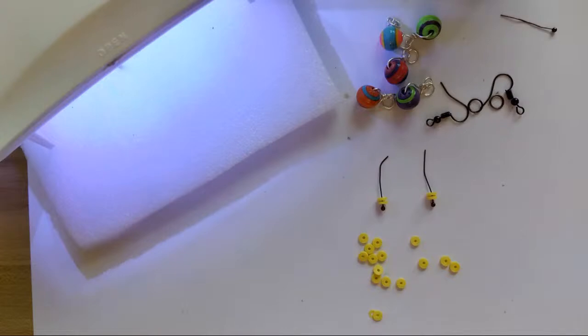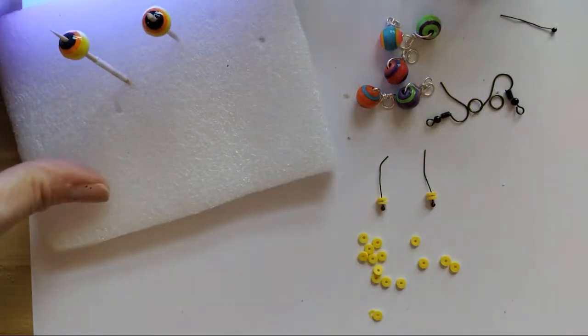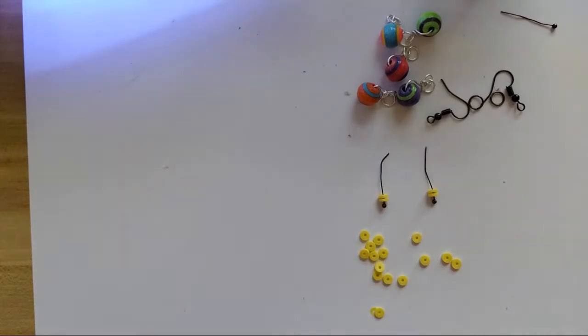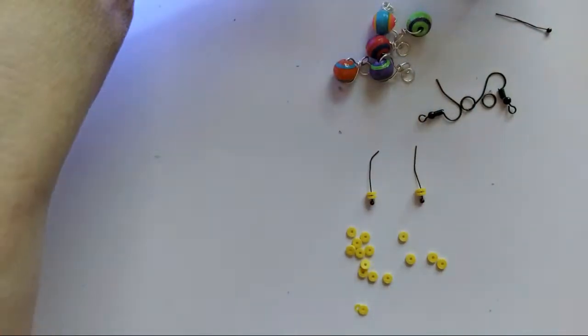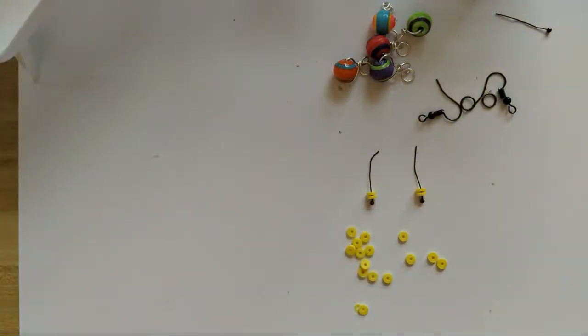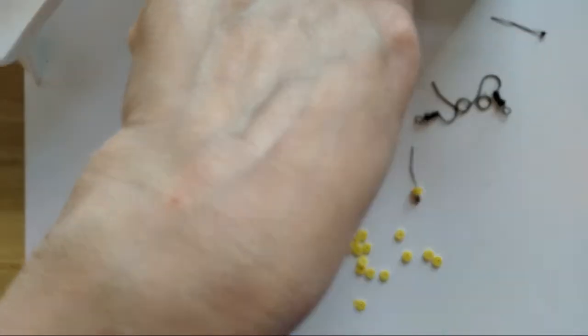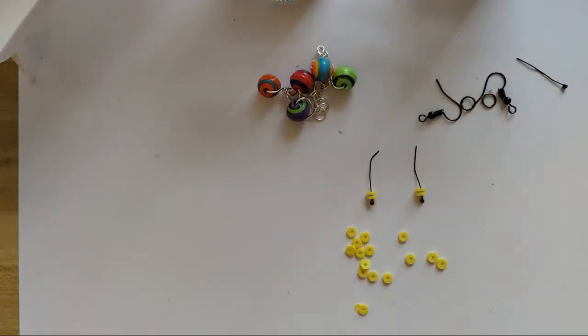Okay. I'm going to get a little help from my other lamp. I have a very large UV lamp, and I think I'm going to put them under there so it'll take a little bit less time, I guess, for tutorial purposes. Okay. So I've got it going with the other ones right now. You can get the lamps too on Amazon, the very large ones.